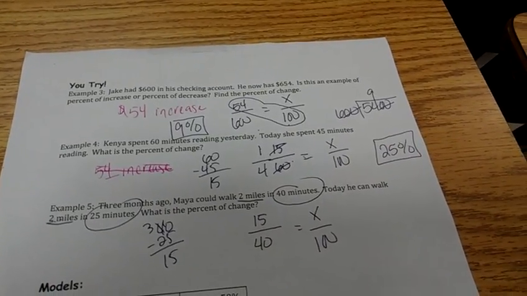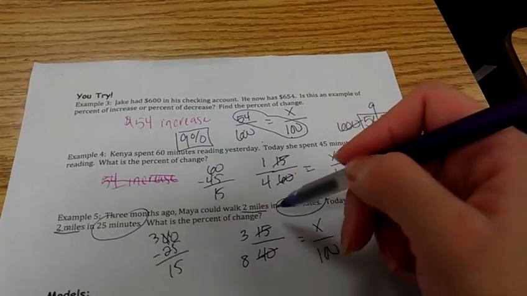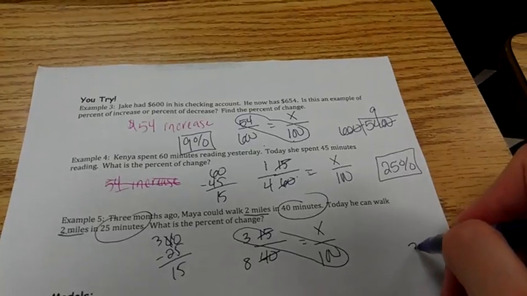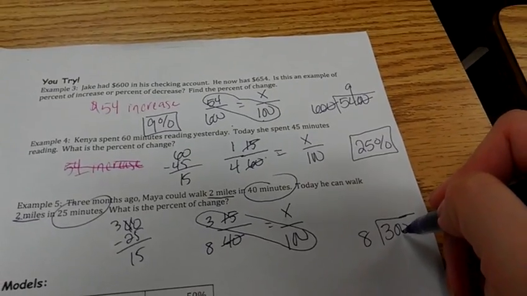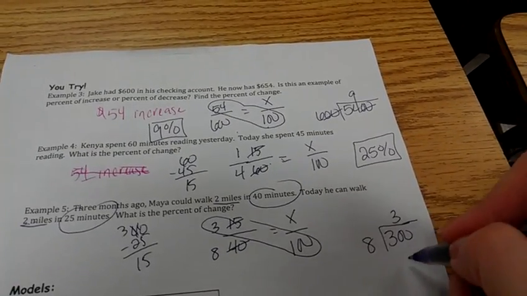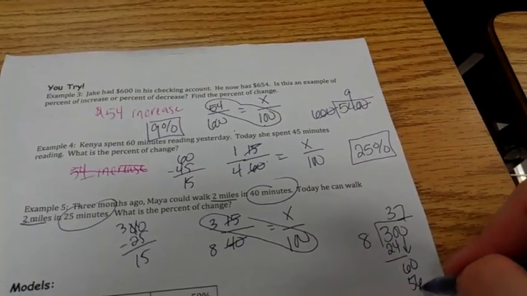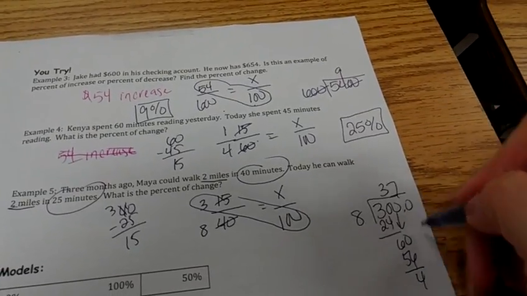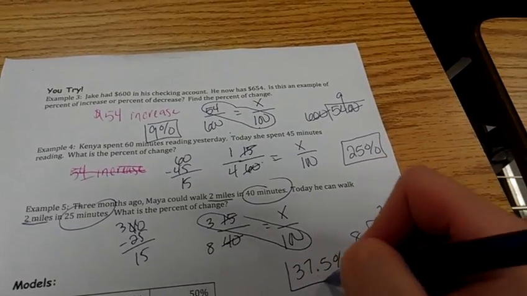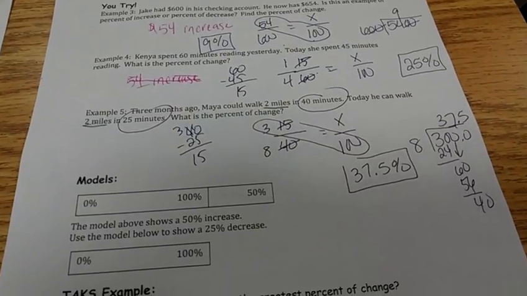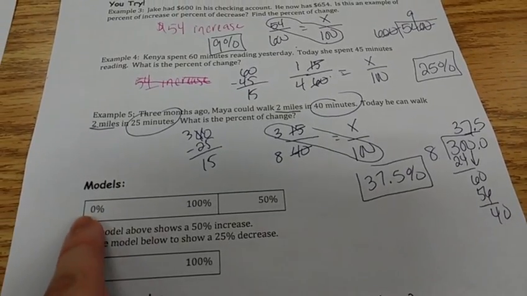Can we reduce 15 over 40? Sure we can, by 5. That'll be 3 over 8. So 3 times 100 is 300 divided by 8. So our answer is 37.5%.